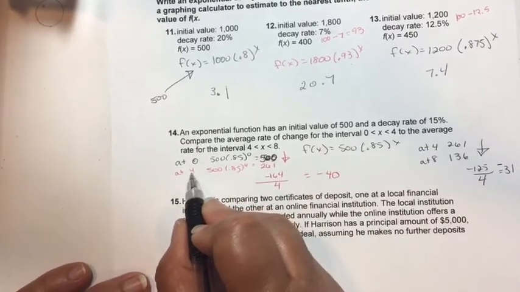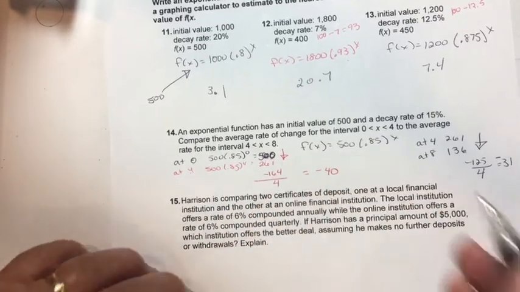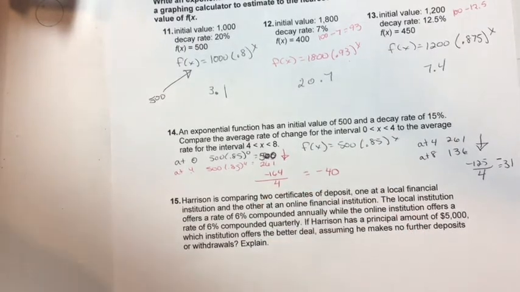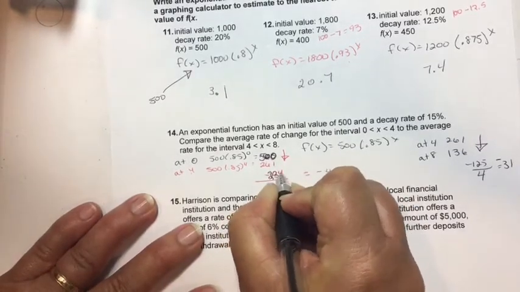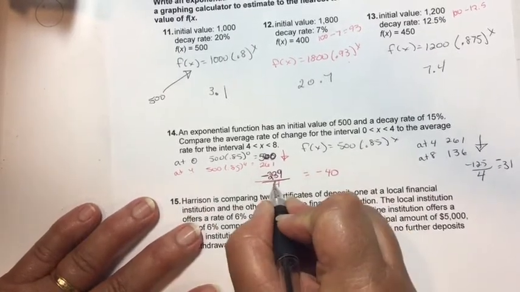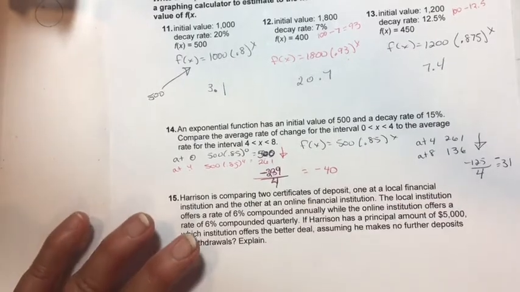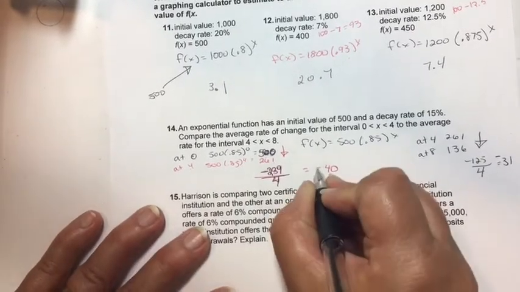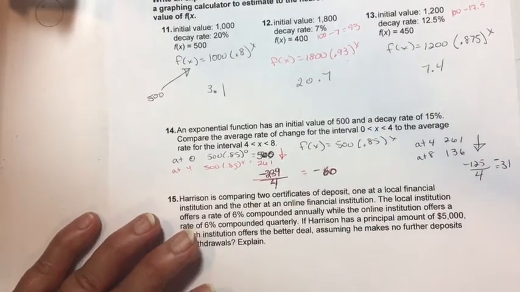Now at 4, you would enter in your calculator 500, 0.85 to the 4th power, and you would get 261. So from 500 to 261, it went down 239. Now, from 0 to 4 is 4. That's the difference. That's the change there. So 239 divided by 4, and that interval, it's going down 59.75, or it's going down 60.